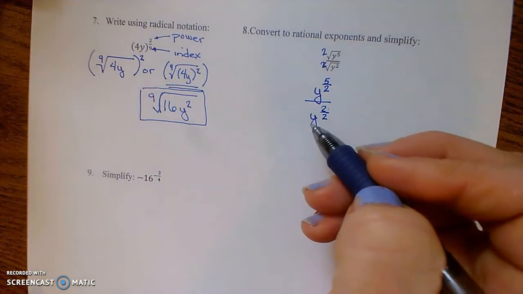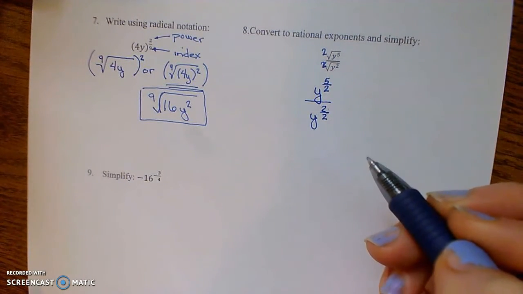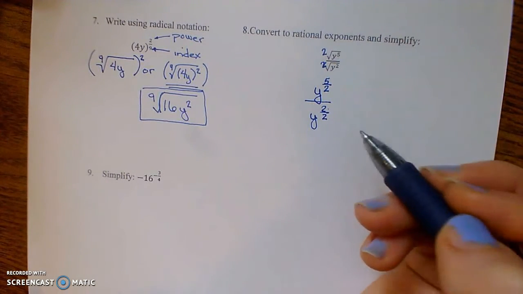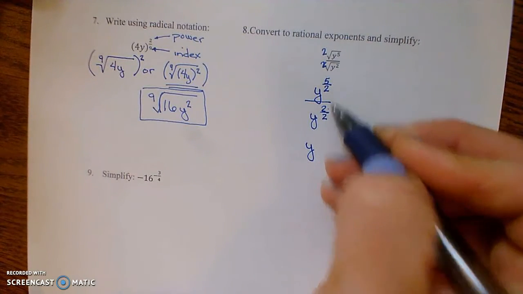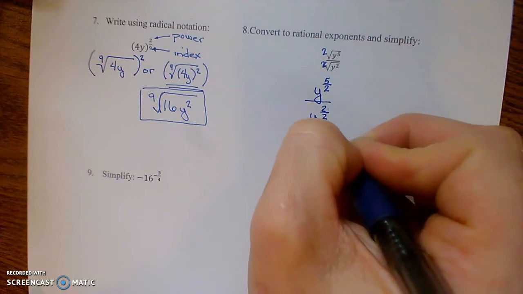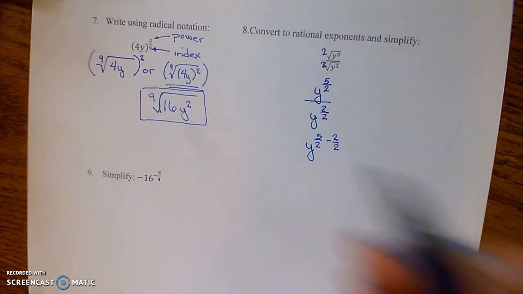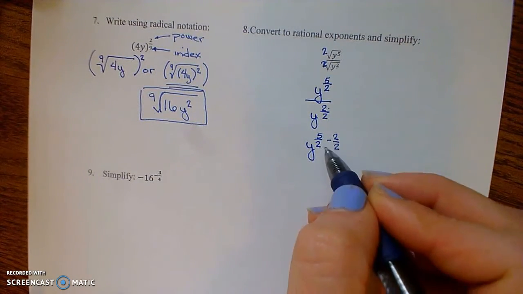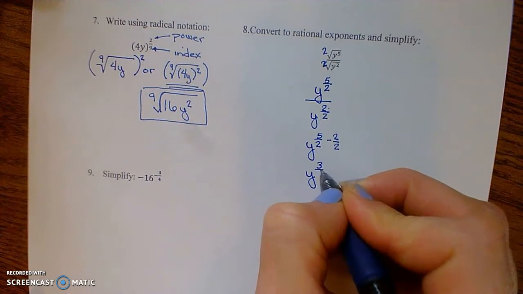All right? And then I think what I want to do now is just deal with the fact that this is a fraction, and I should be able to divide by subtracting the exponents. So this will be y to the power 5 over 2 minus 2 over 2. Notice I didn't simplify that 2 over 2 yet because when I subtract with fractions, you need a common denominator, so might as well keep it as 2 over 2, right? Alrighty, so 5 over 2 minus 2 over 2 is 3 over 2. So you get y to the power 3 over 2.